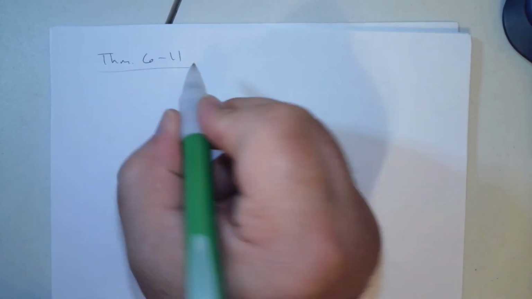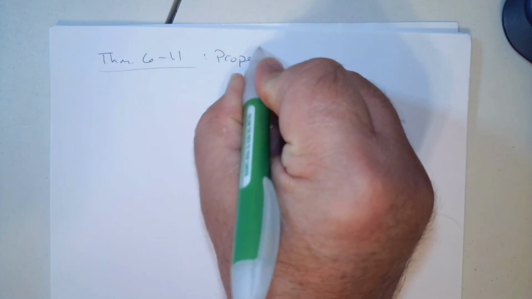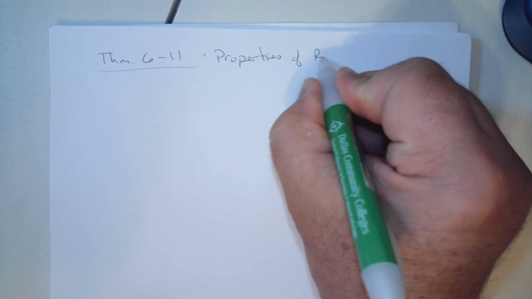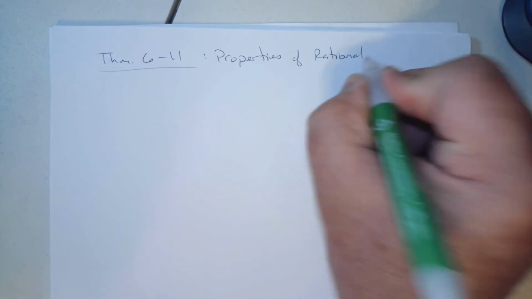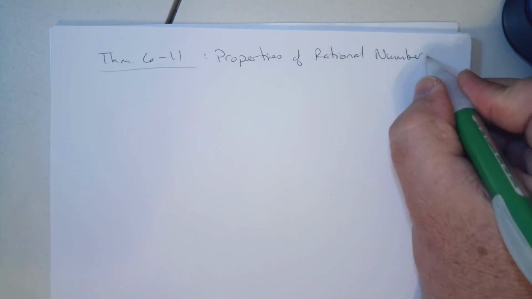Theorem 11. These are the properties of rational number operations.